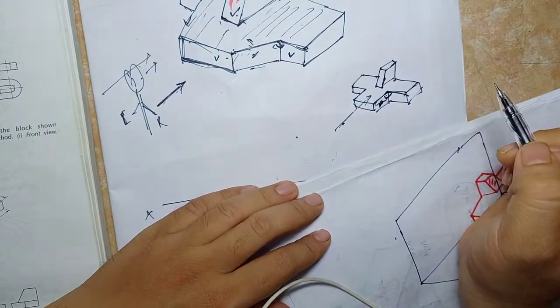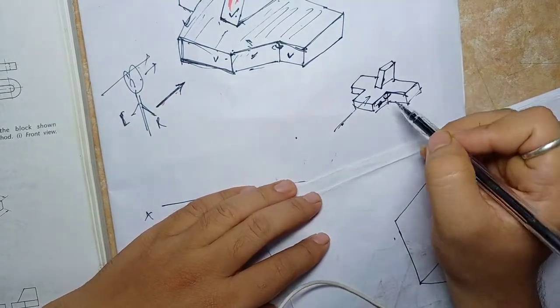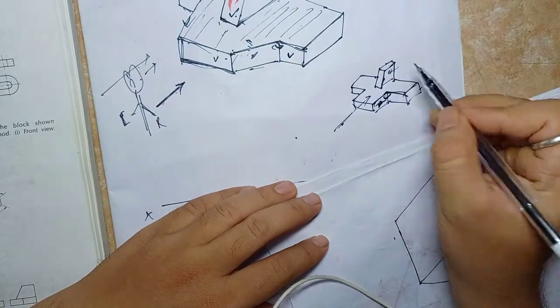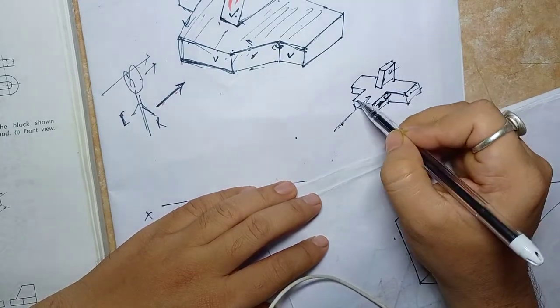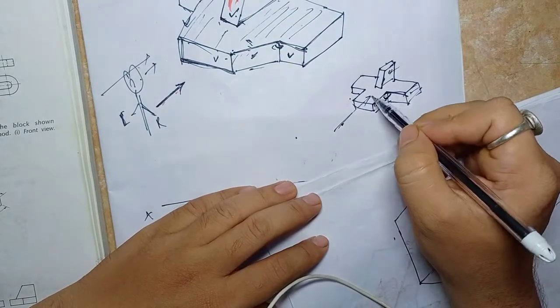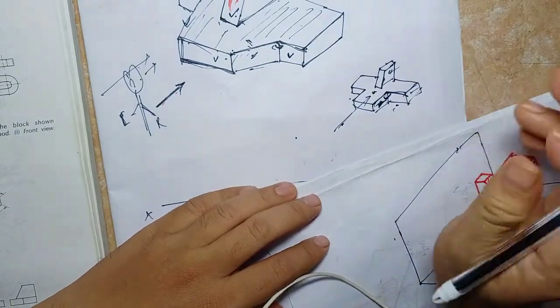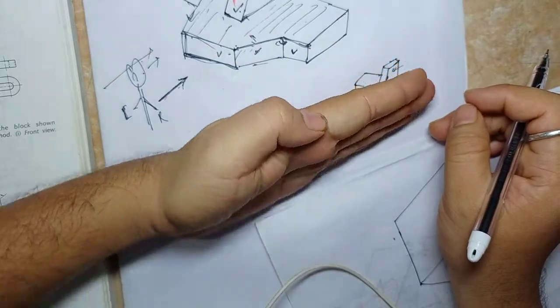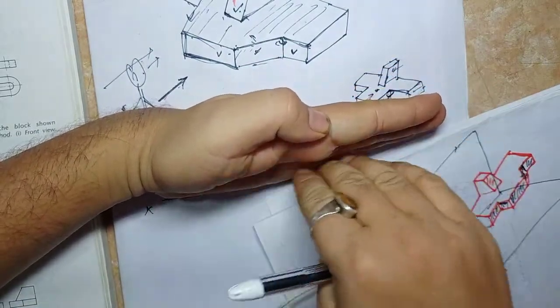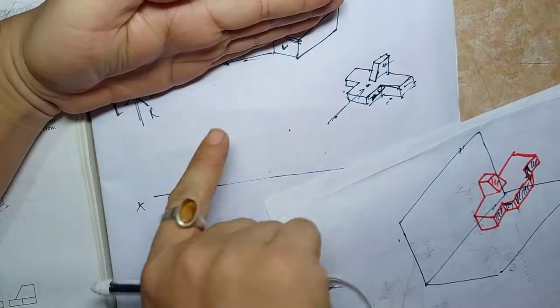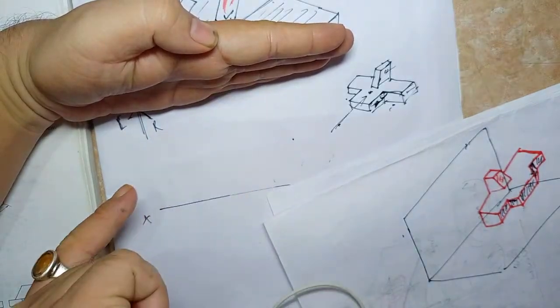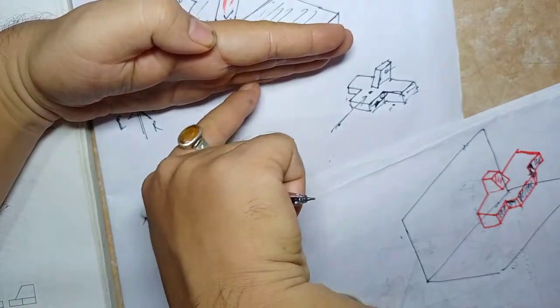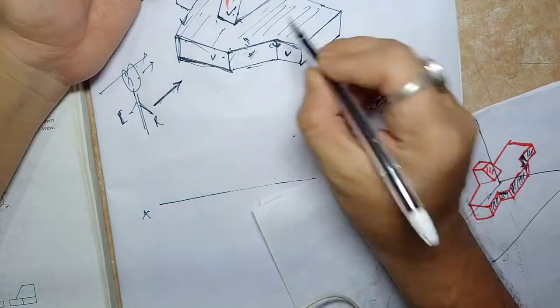Whichever face is parallel to your viewing line, this face, this face, and the face opposite to it, the bottom face, you will not be able to see. But since this face is not at 90 degrees, it is at an angle, I'll be able to see this side. Your viewing line strikes here. They are not parallel, so that's why you'll be able to see.